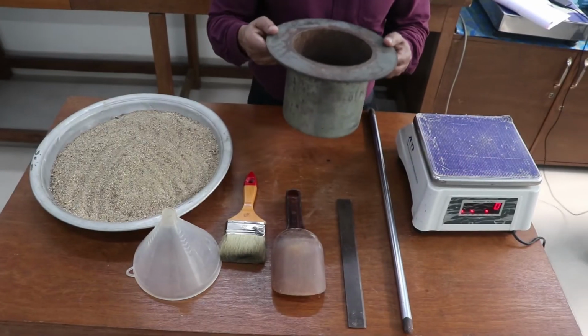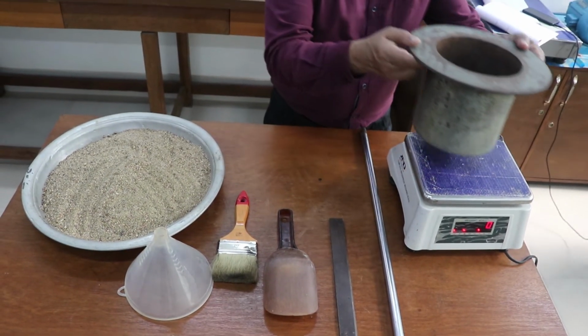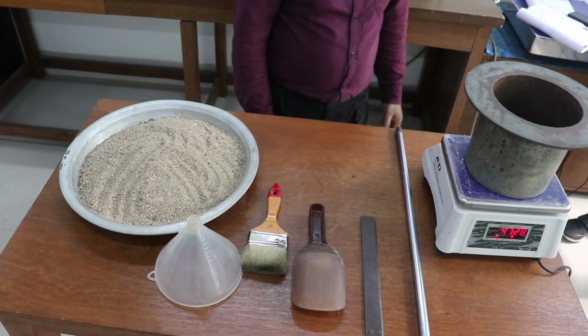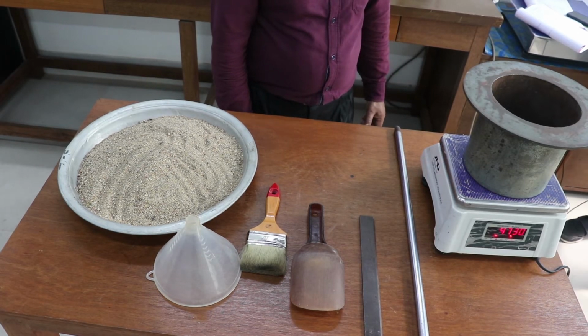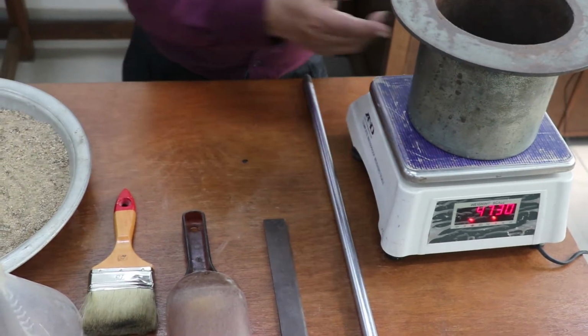Before starting the experiment, we have to take the weight of the mold. So we are taking the mold to the balancing machine, and the balancing machine shows that the amount is 4,730 grams. That means 4.7 kg. The weight of the mold is 4.7 kg.